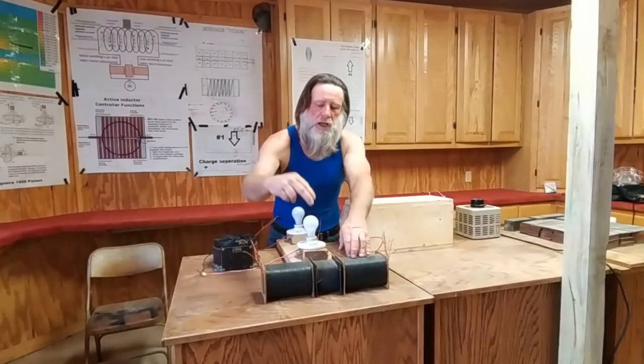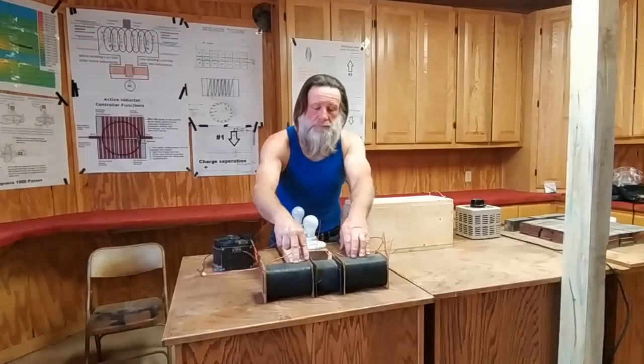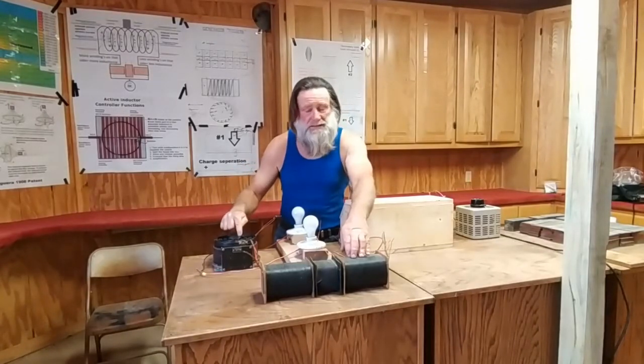That's where the secondary feedback comes into play. You're adding that extra potential into the system, increasing the voltage in the line. It's called forward biasing.